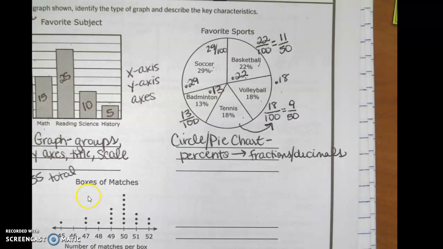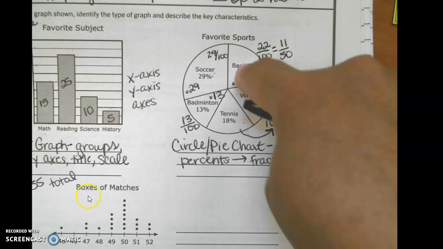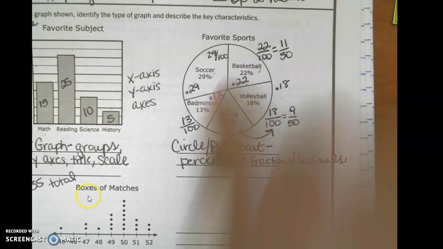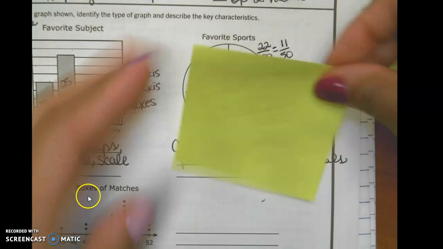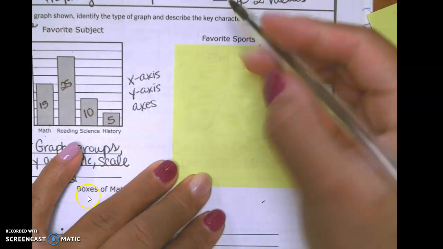Thinking about the pieces here. What can I relate this to aside from rounding this to 30? When you make a circle, what do you do to that circle to cut it up in pieces? Evenly. I cut it up evenly. So how would I do that? By trying to find a percent.